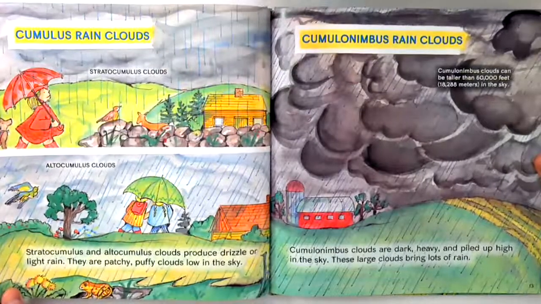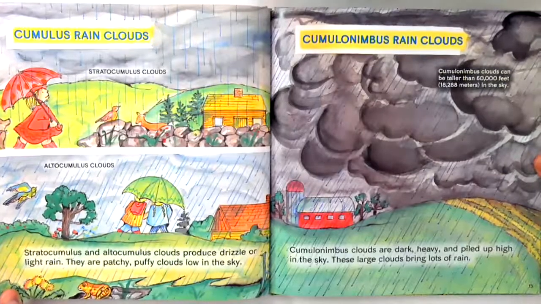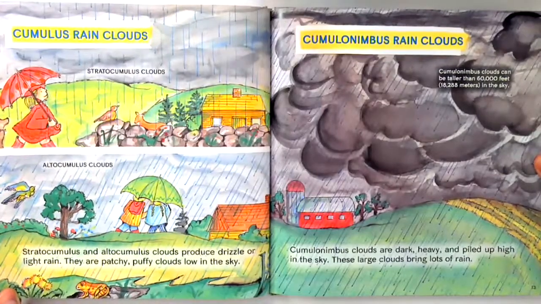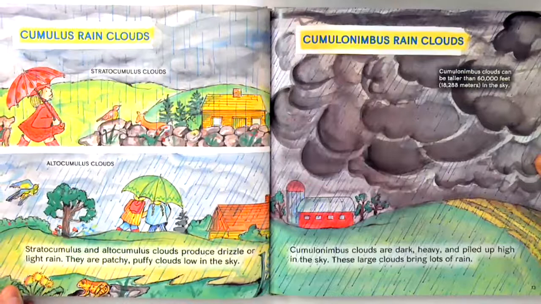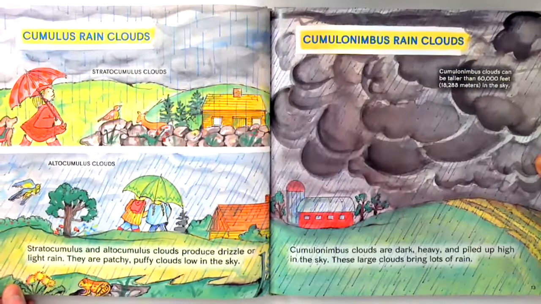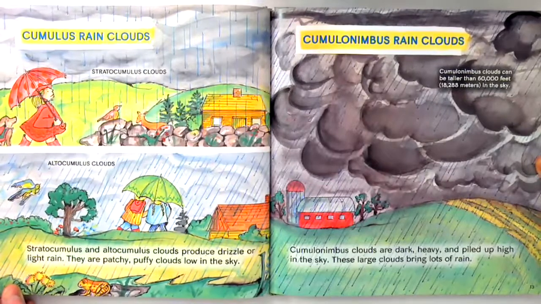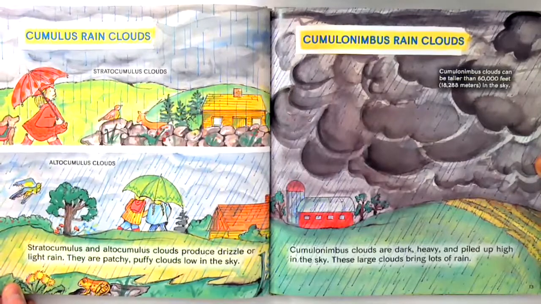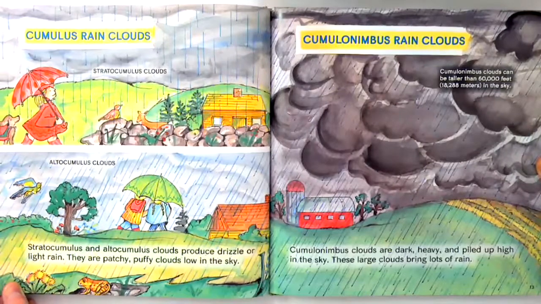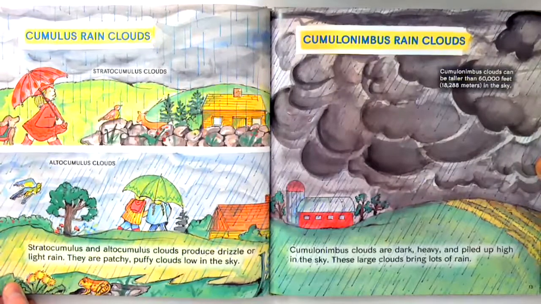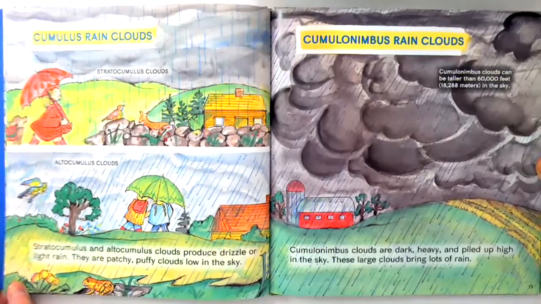Stratocumulus and altocumulus clouds produce drizzle or light rain. They are patchy, puffy clouds low in the sky. Cumulonimbus clouds are dark, heavy, and piled up high in the sky. These large clouds bring lots of rain. Cumulonimbus clouds can be taller than 60,000 feet, 18,288 meters in the sky.